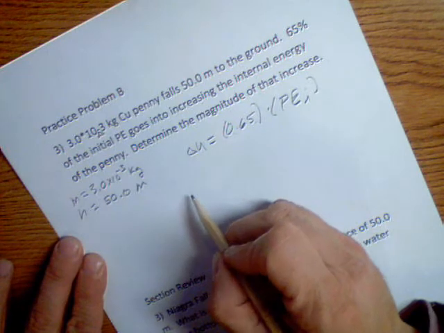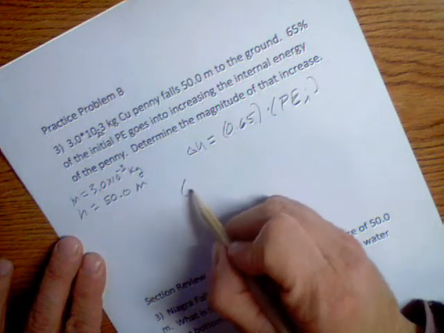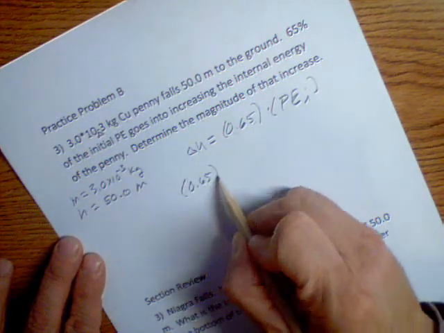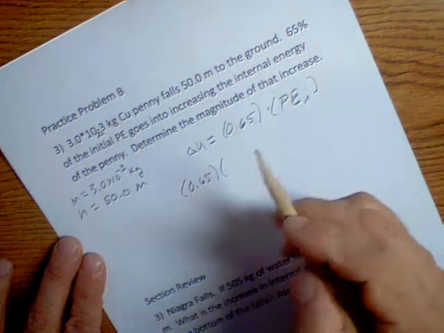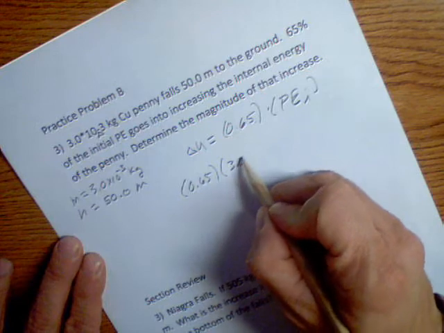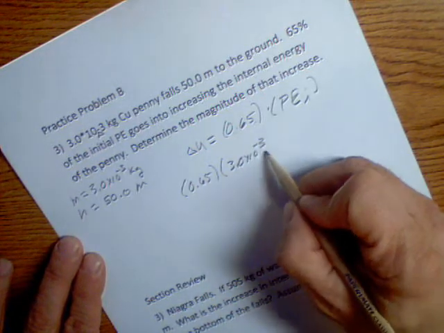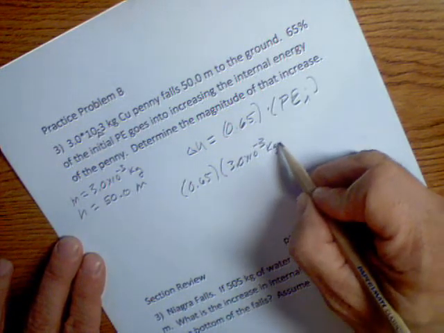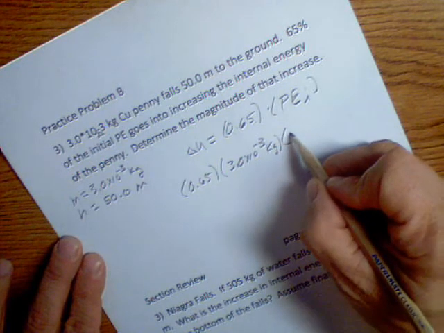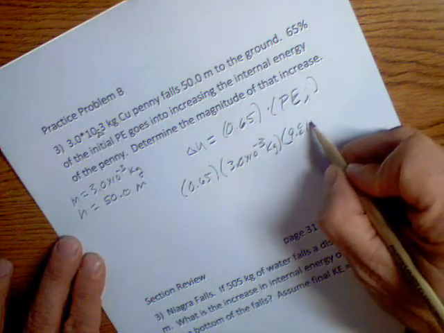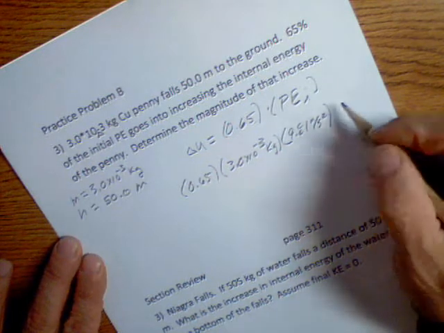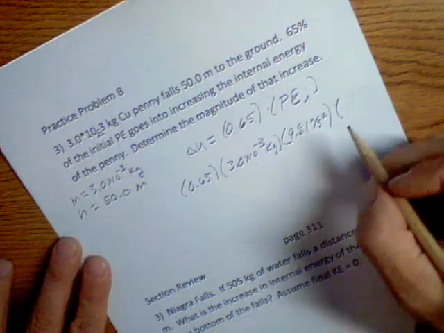So let's have a look here. It would be 0.65 times the potential energy. We already said that the potential energy equals the mass times 9.81, that's the acceleration in meters per second squared, times the height, which is 50.